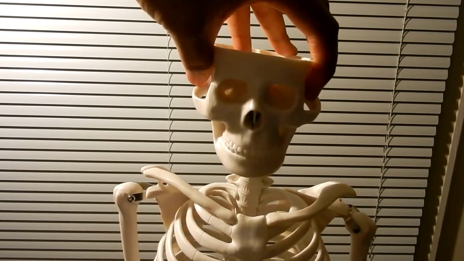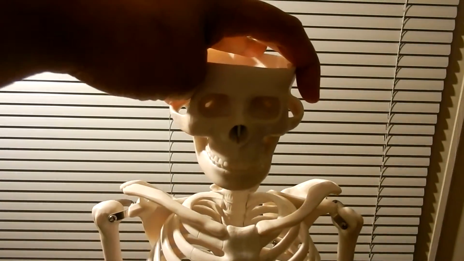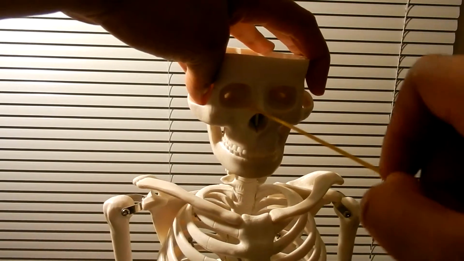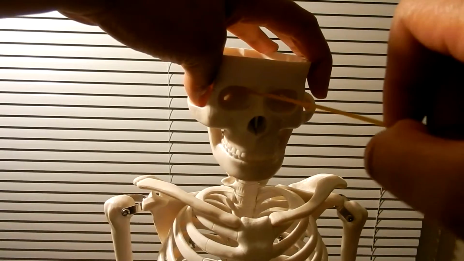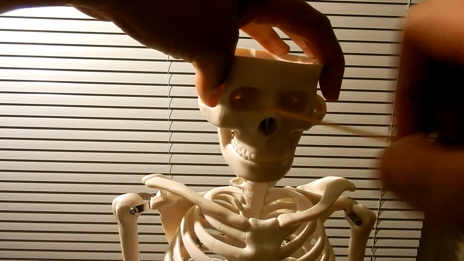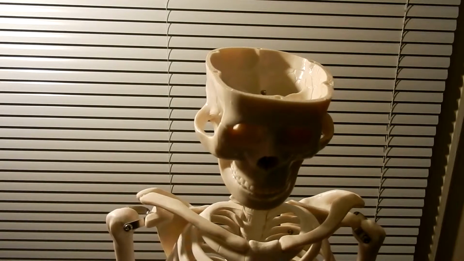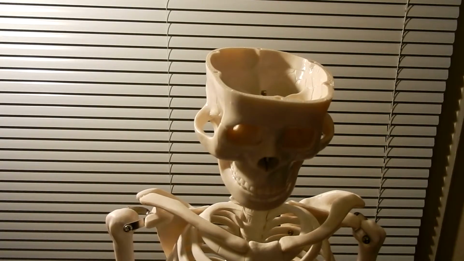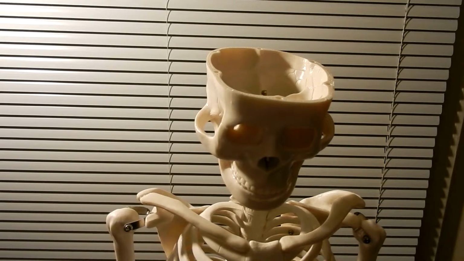If we tilt his head up here, the superior orbital fissures are the areas here. You see me poking here, and it runs through the eye. Those are the superior orbital fissures, and they're the slits in the posterior wall of the orbit.